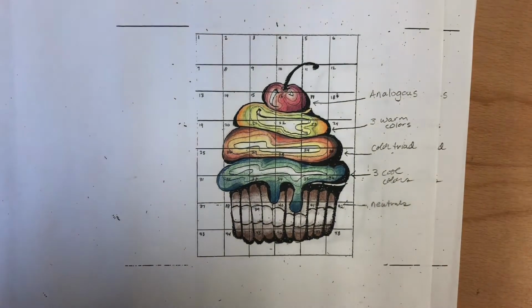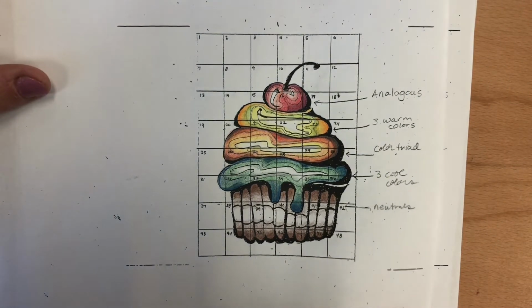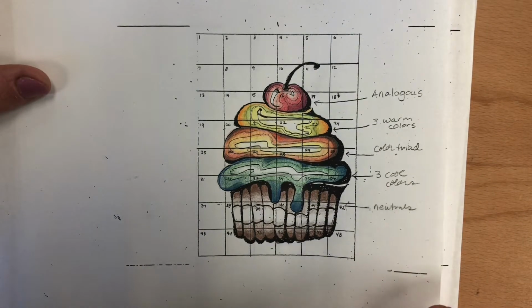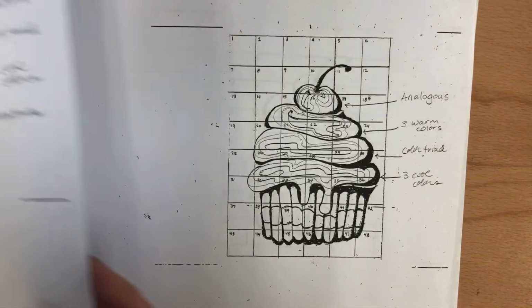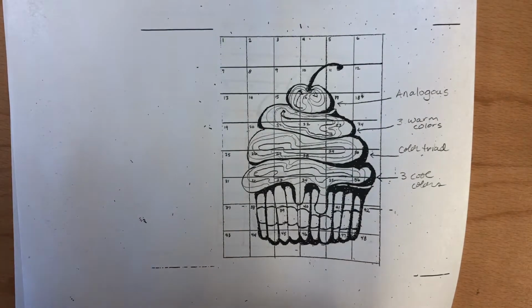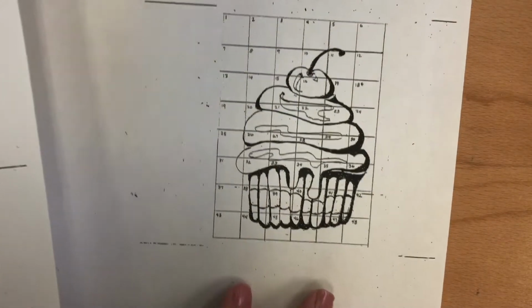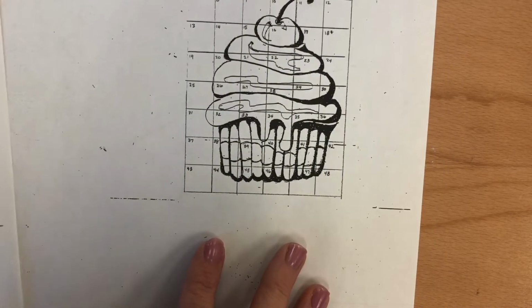On this assignment, we're going to be applying what we learned with color theory to value shading our newly drawn object, our cupcake. First of all, I'm going to get you started on adding some little value layers where you'll be going from your light value to your dark value.